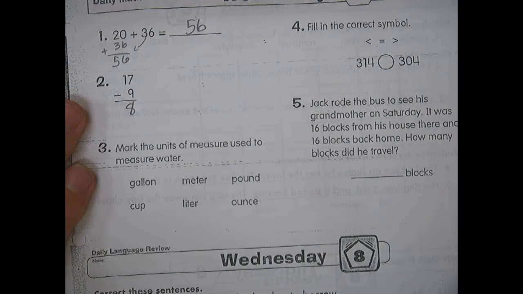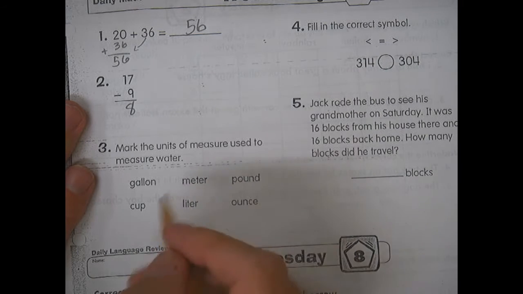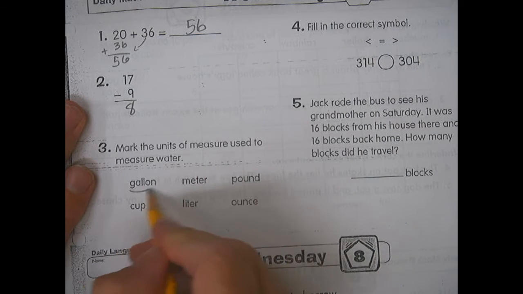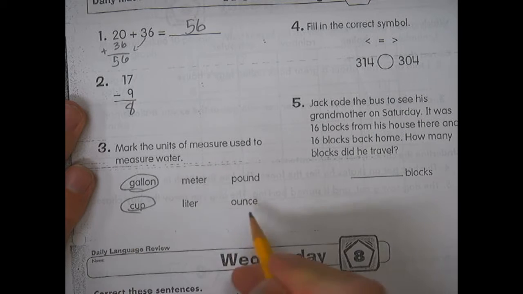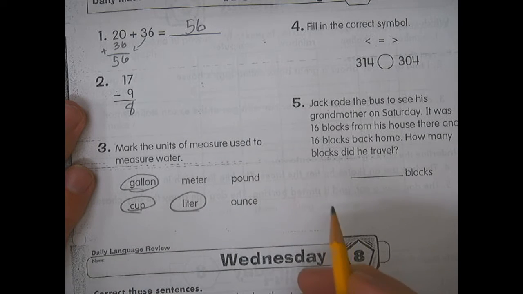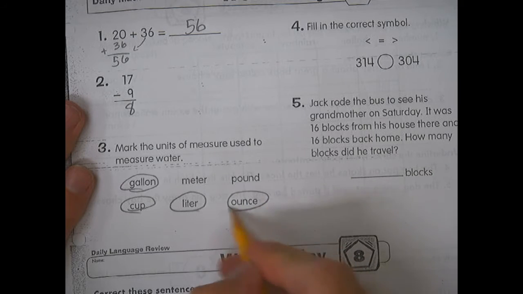Mark the units of measure used to measure water, the units of measurement for water. Well, we measure it in gallons, cups, liters, and ounces.